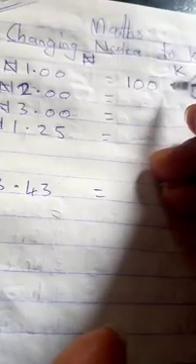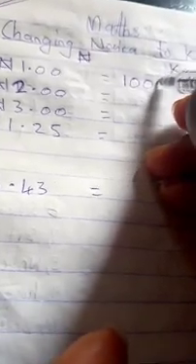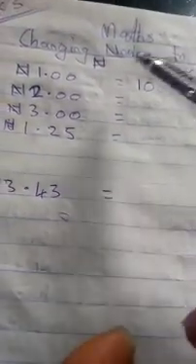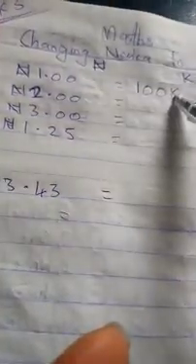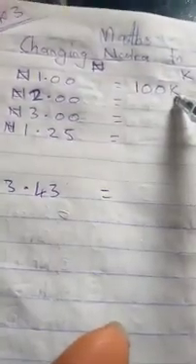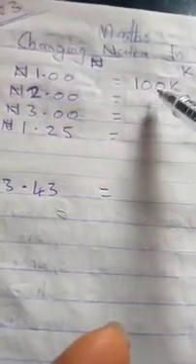Then I bring down the 0 close to this 1, and I have my 100 Kobo. And when you are writing your Kobo, make sure you change this Naira sign to the Kobo sign. Naira sign comes before the money. Kobo sign comes after the numbers.